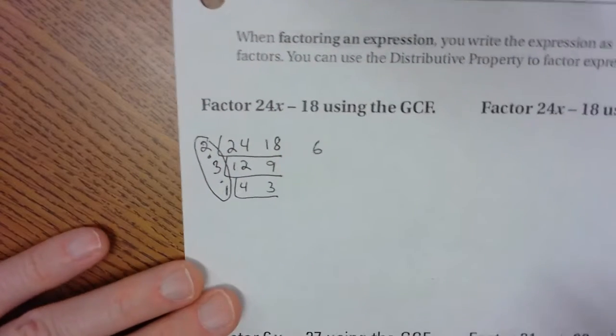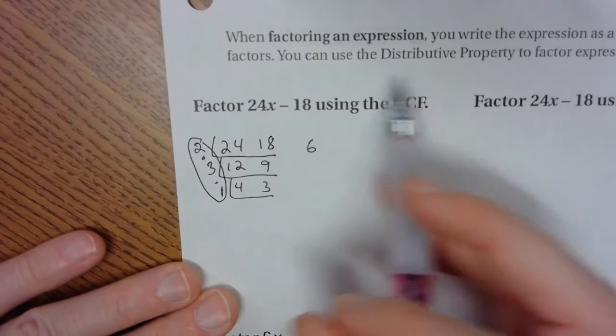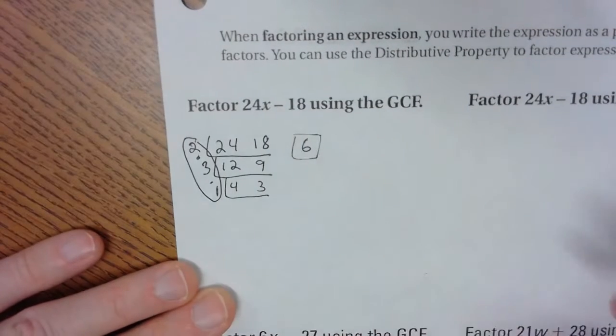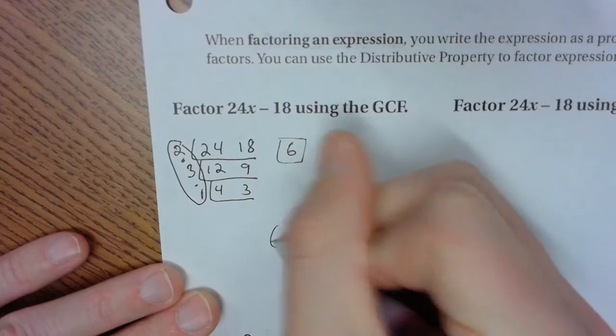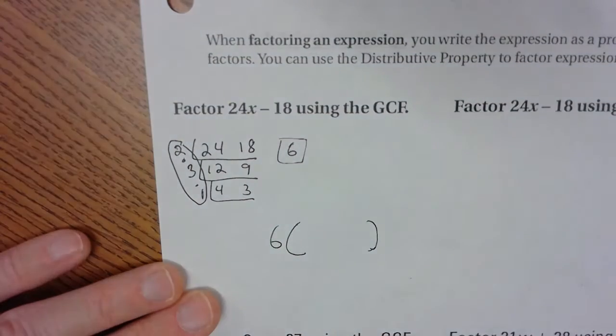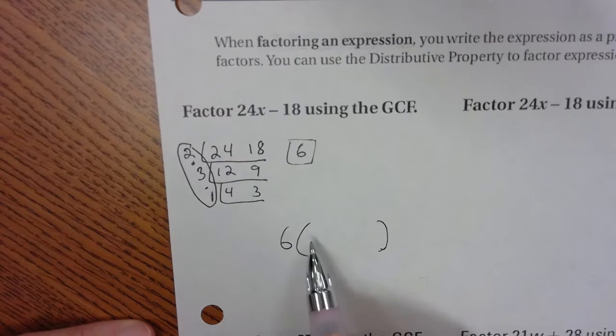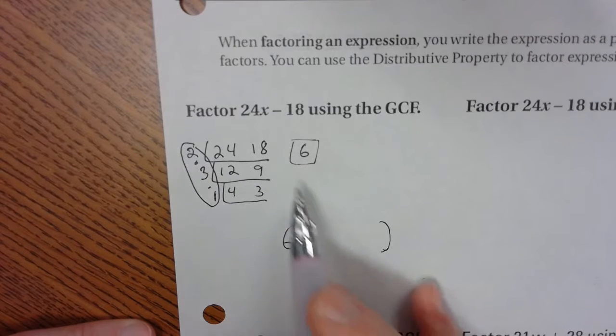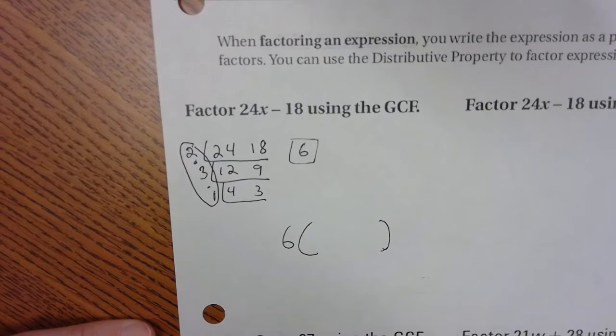So here's what we're going to do. We're going to use the distributive property to factor this. Because 6 is my greatest common factor, I'm going to put 6 on the outside of my parentheses. Now my goal is, what can I put on the inside so that when I distribute it, it equals 24x minus 18?